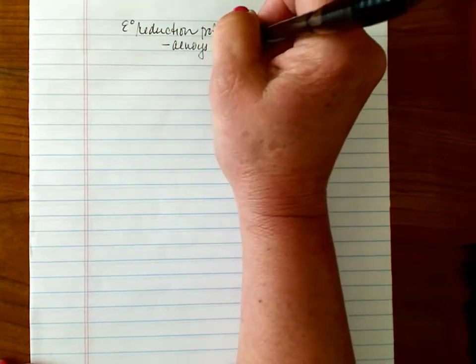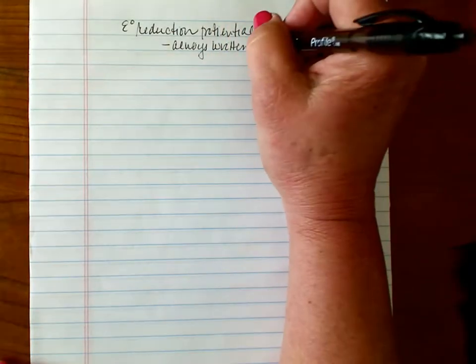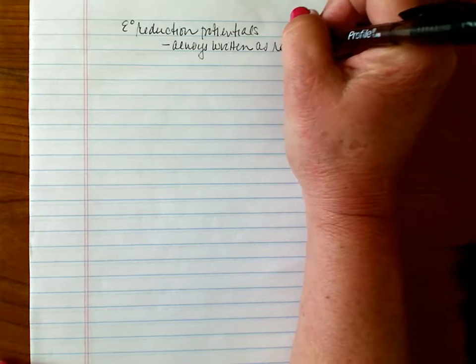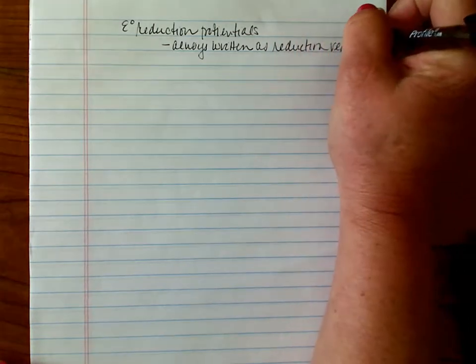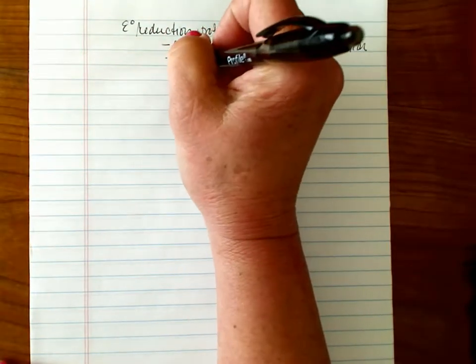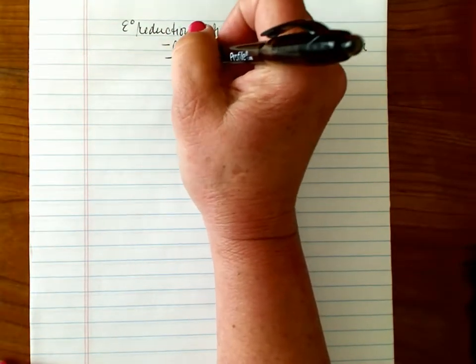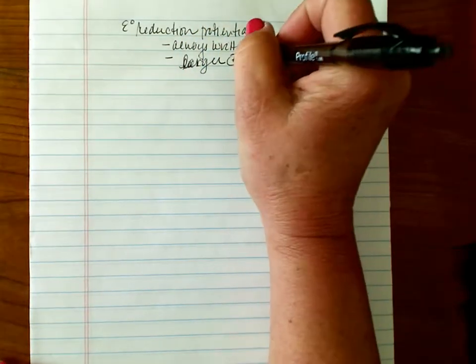So when you look at a table of reduction potentials, you'll see them as reduction reactions. The larger positive potentials.